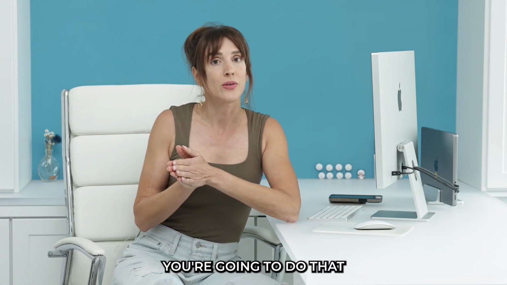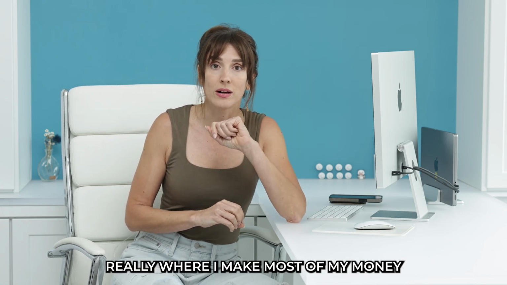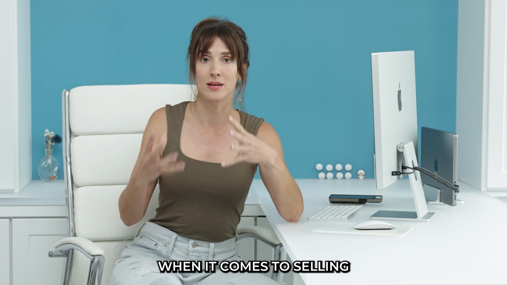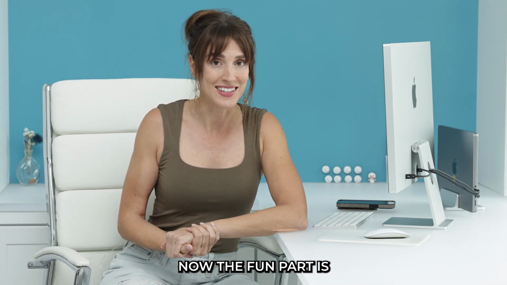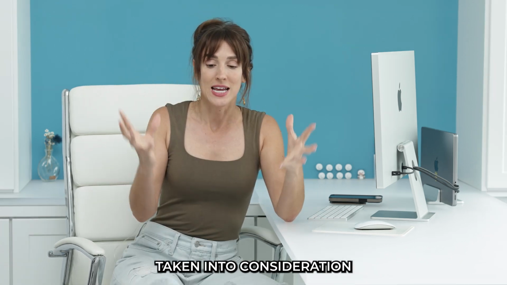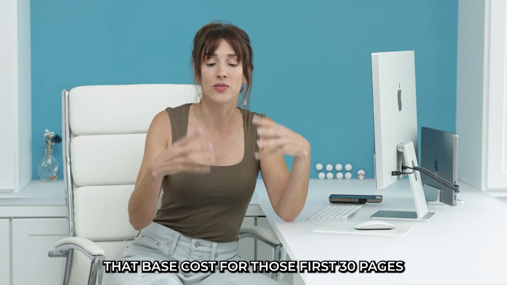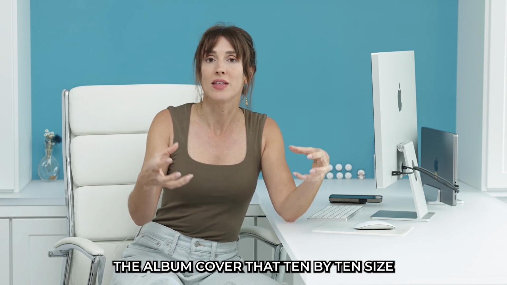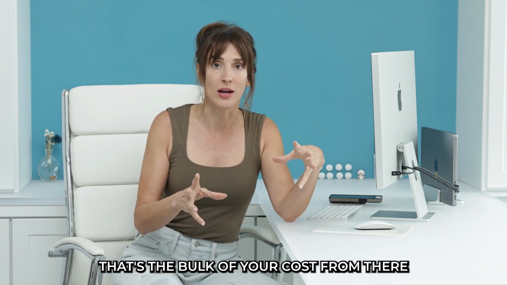Now, the other thing you're going to do that Fundy is really going to help you out with when it comes to pricing, and really where I make most of my money when it comes to selling albums, is adding pages. Now, the fun part is when you have already taken into consideration the album cost, that base cost for those first 30 pages, the album cover, that 10 by 10 size, that's the bulk of your cost.